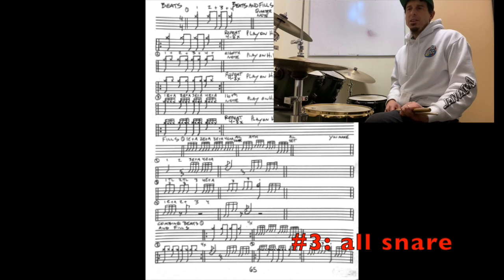Okay, for fill number 3, we're going to start off, first 2 beats are 8th note triplets, quarter note on beat 3, and then 16th notes on beat 4. This is all snare.